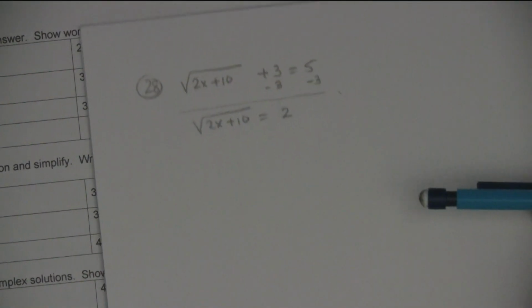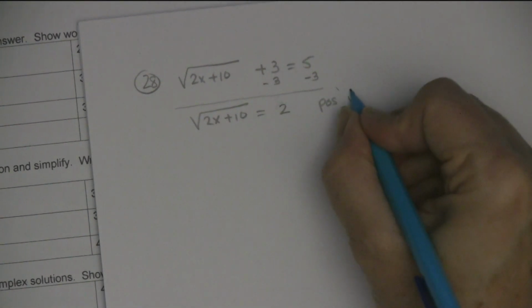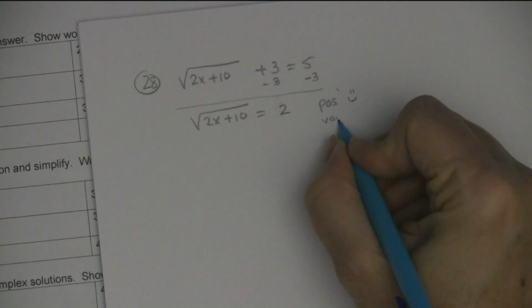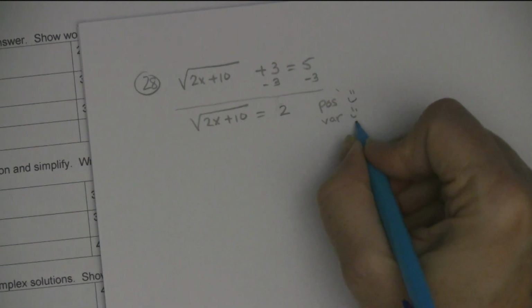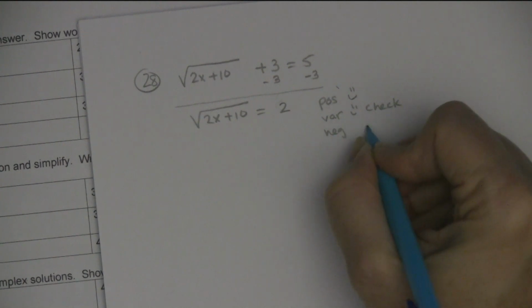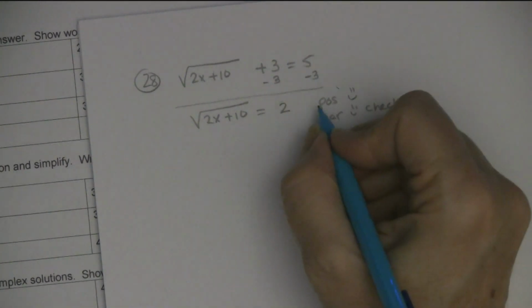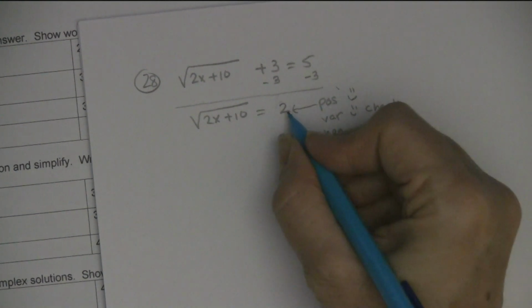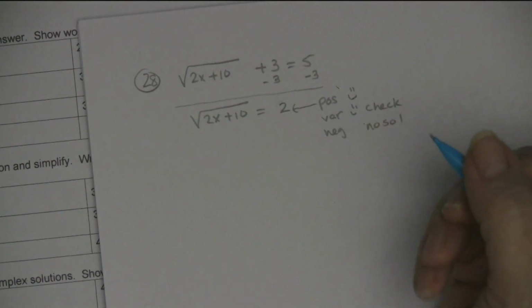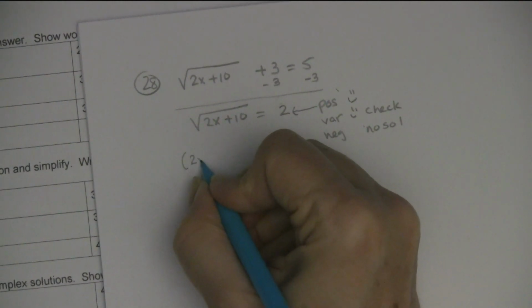If this is positive, then you go on. If it's a variable, you go on and you check. If it's negative, there's no solution, right? So this is what I'm looking at right there, the 2. And so because it's positive, I go on, and how I go on is I square both sides.